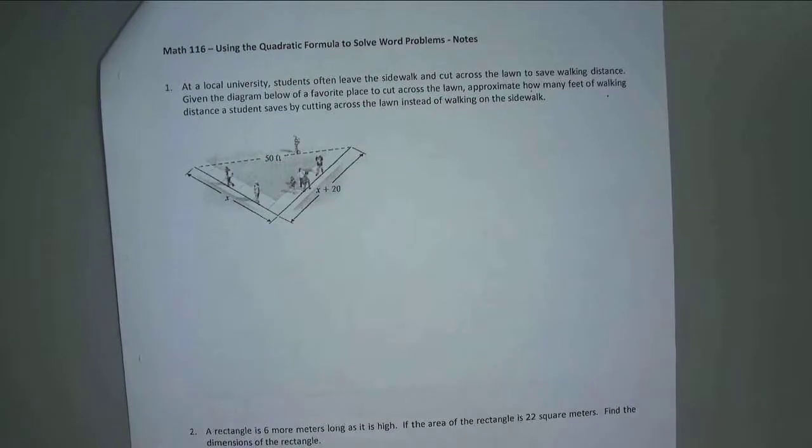So the second part of 18.2 is just solving the word problems using the quadratic formula. So we're going to set all these word problems up the same. They're word problems you've seen before, but when we get the quadratic at the end, it won't be factorable, and we'll just use the quadratic formula to solve, and that's the only thing that's different.